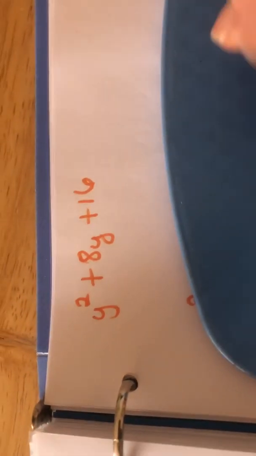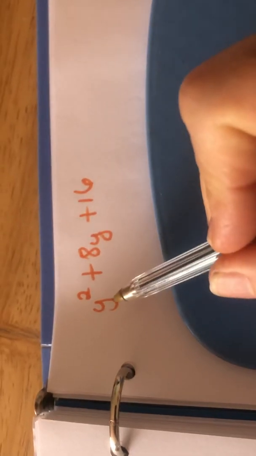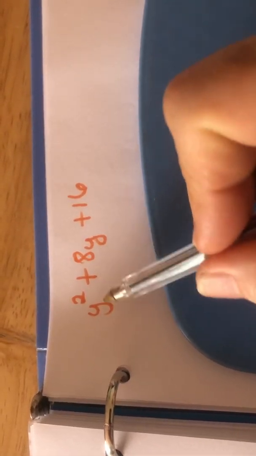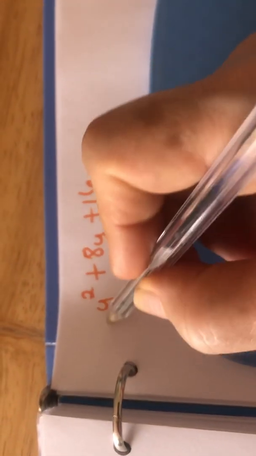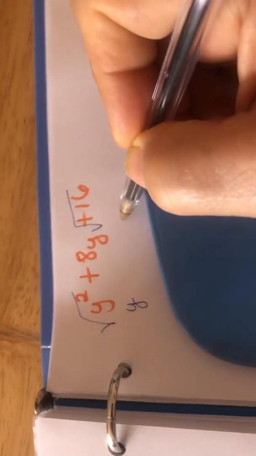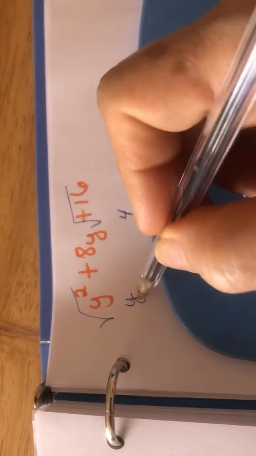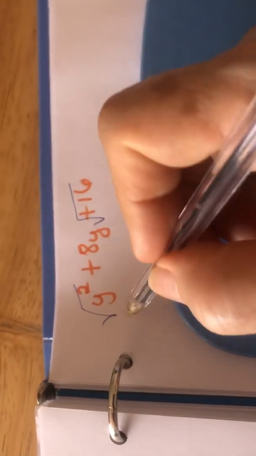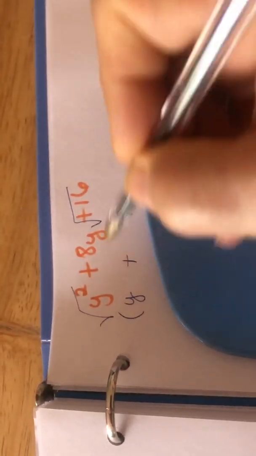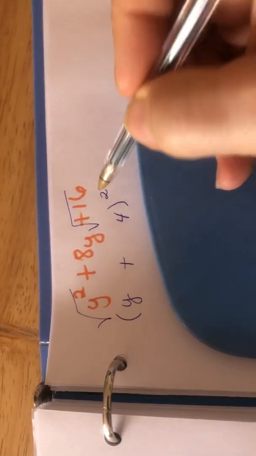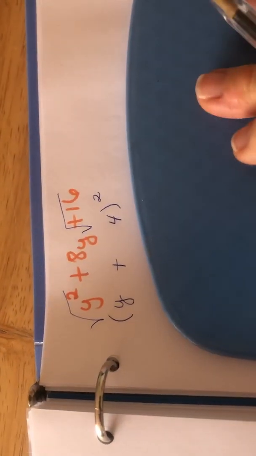Okay? Let's check this one out. Greatest common factor? No. Is it a difference of two squares? No. Is it a perfect trinomial? Let's check it. The square root of that one is y. The square root of that is 4. 4 times y times 2 is 8. Yes. So we put this sign here, and it's a perfect trinomial squared. If you don't put this little squared, it's wrong.